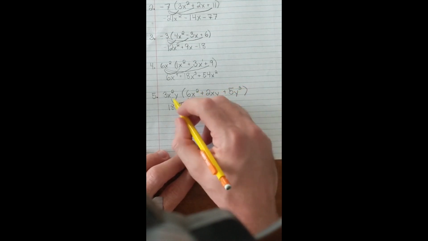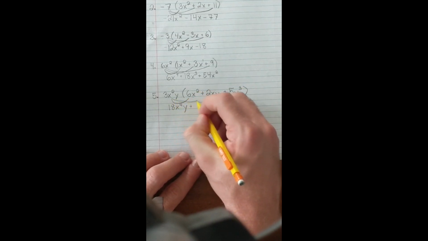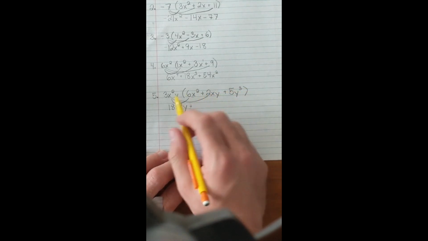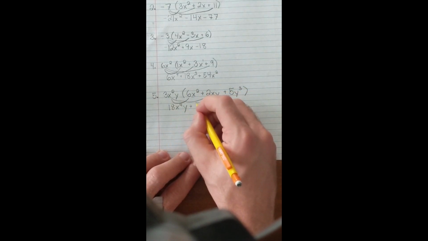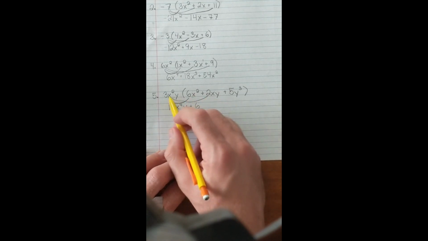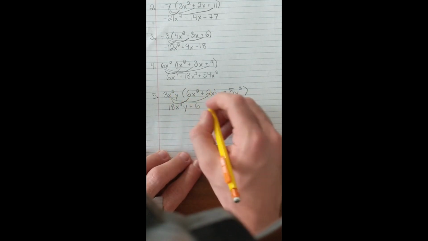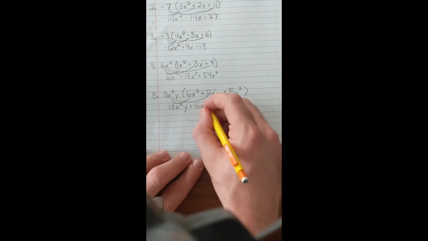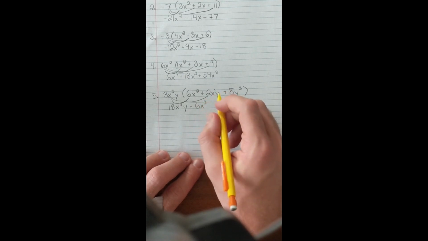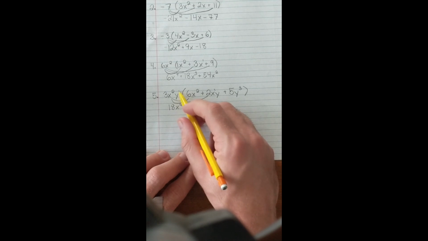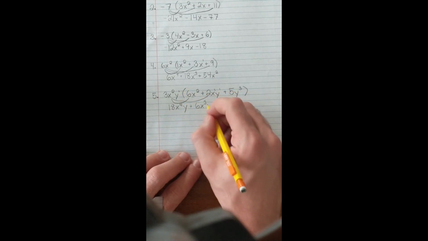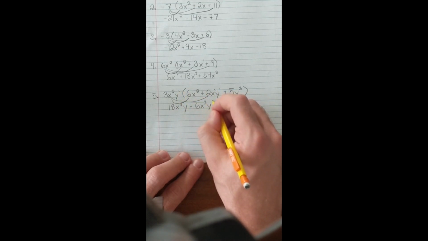Plus, now we're going to distribute that same thing to the second term. So again, multiplying the coefficients, 3 times 2 is 6. Now we have x squared times x to the first, and 2 plus 1 is 3, so that will be x to the third. Then we have y to the first times y to the first. That will give us y to the second.